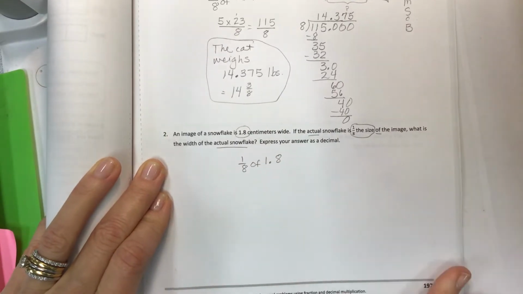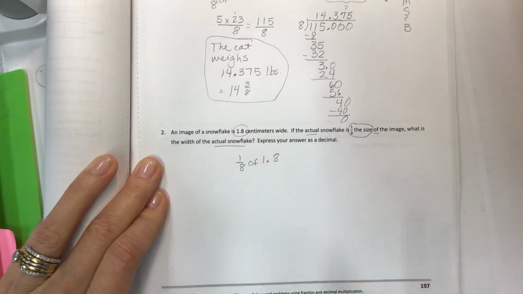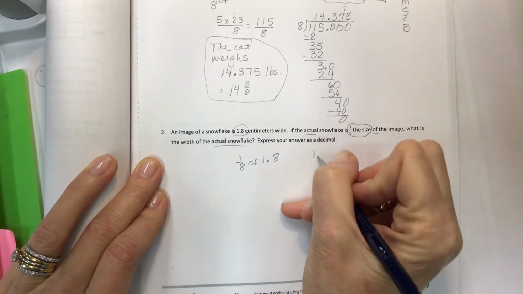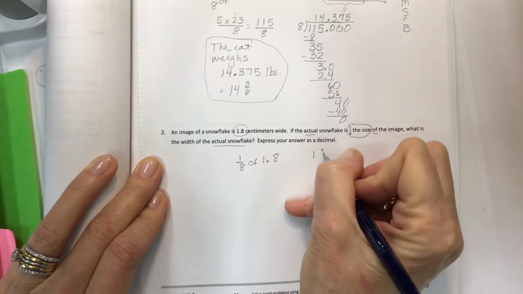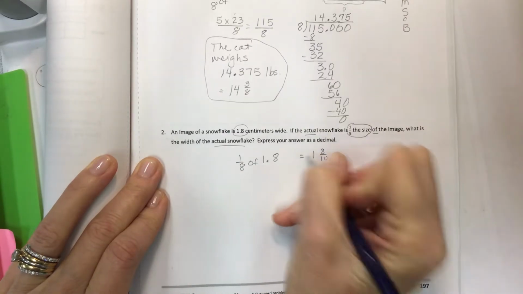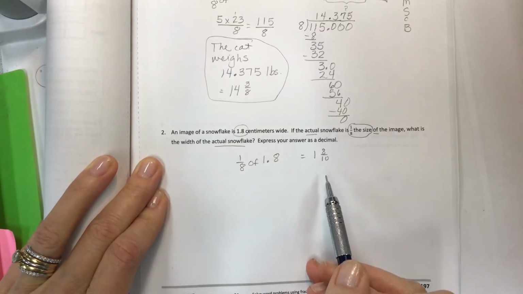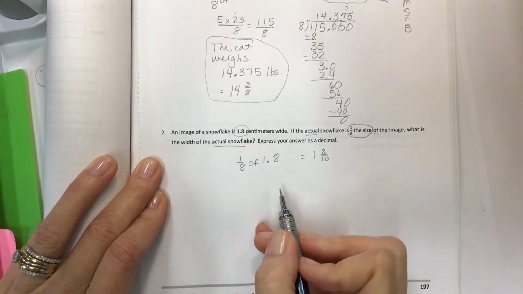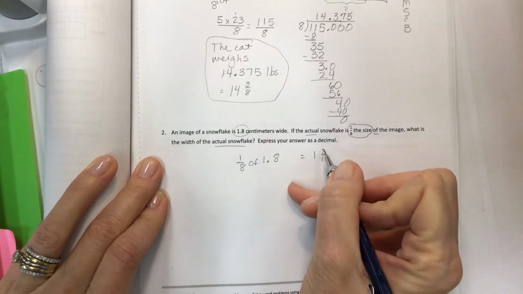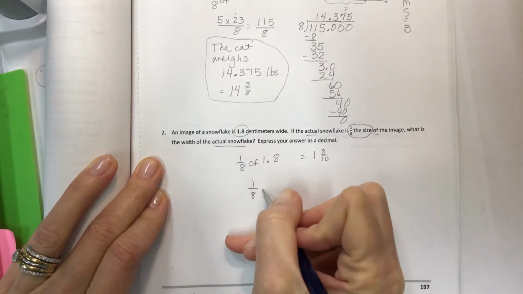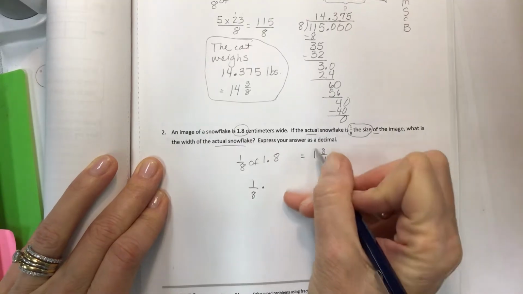So we're working with fractions and decimals. But don't worry. 1 and 8 tenths also can equal a mixed number. A mixed number can equal an improper fraction, and you can then multiply, if you remember how to do it.